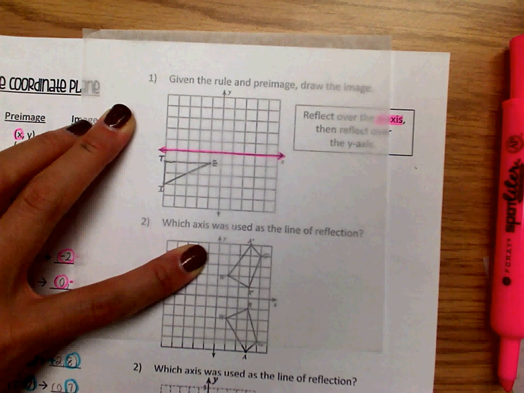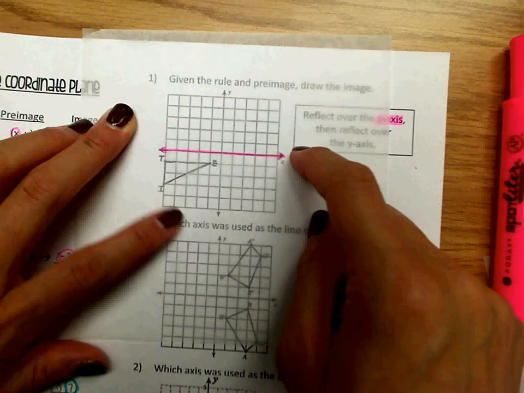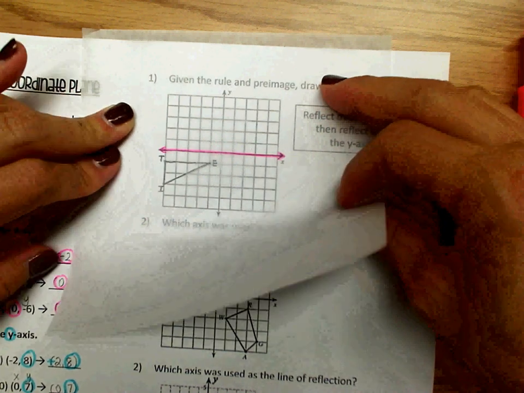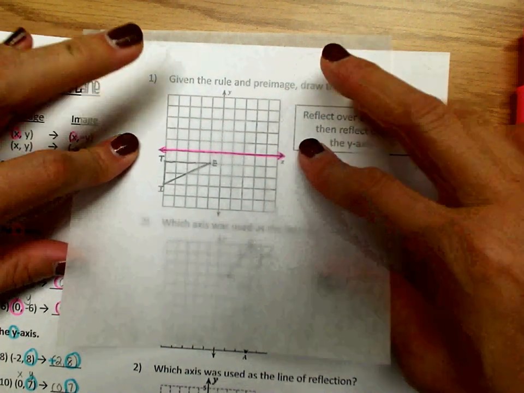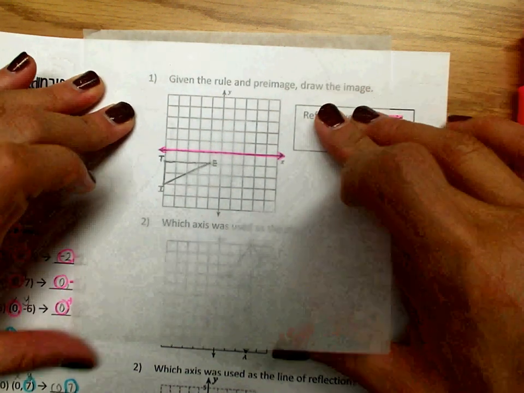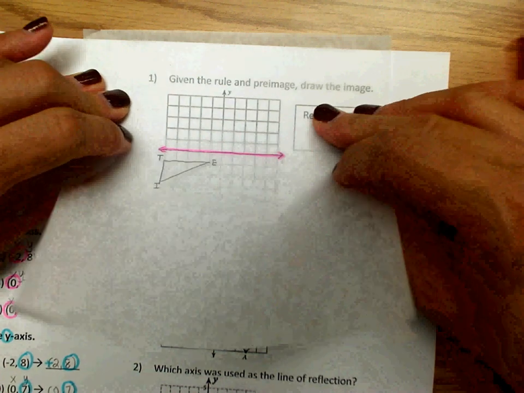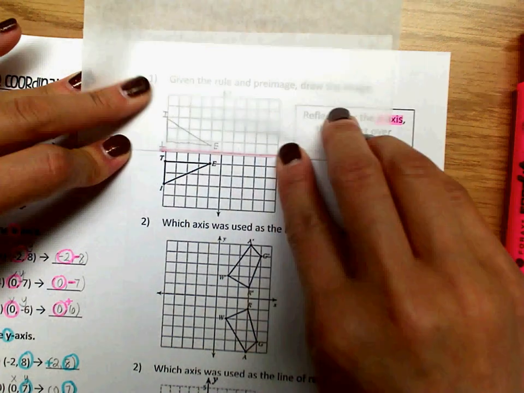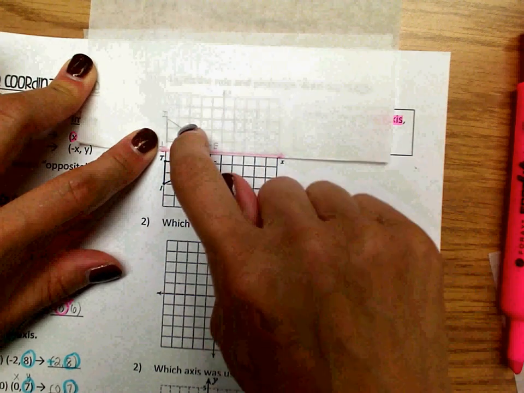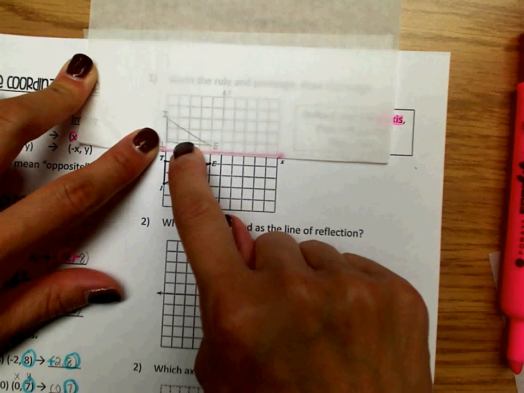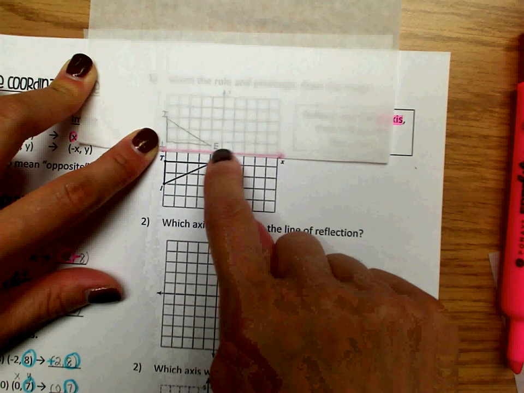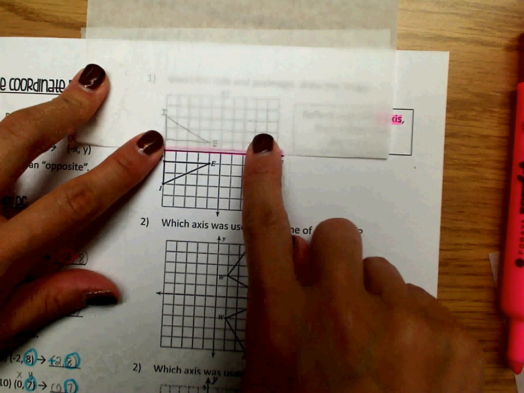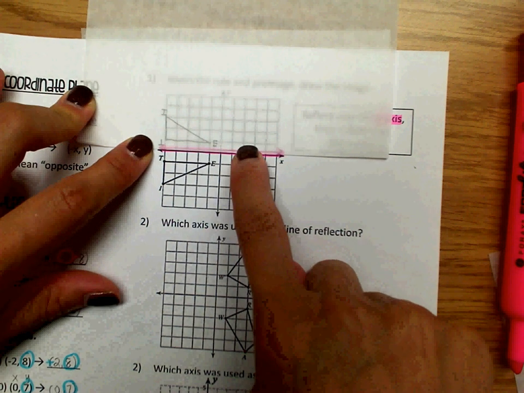Now, if it's truly going to reflect over the x-axis, I should be able to take this and fold it. So I'm holding the bottom, like I have my fingers here. I'm holding this down, and then I'm going to put my thumb underneath the patty paper and fold it on the pink line like this. If I do that, this is where the image should end up. Now it's slightly off, because I'm doing it by hand. But if we want it to be more accurate, here's what we do.